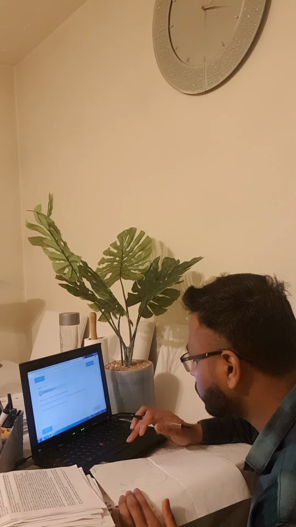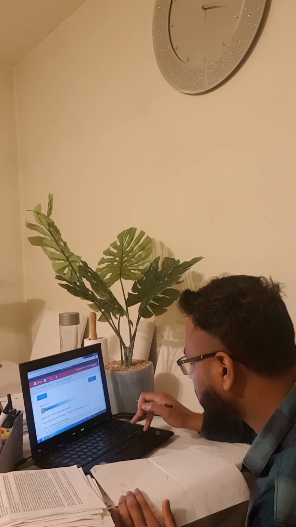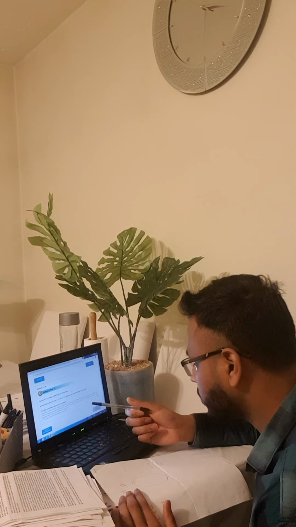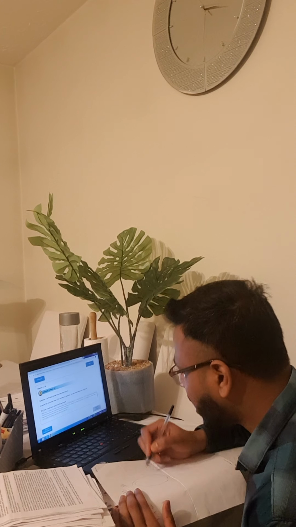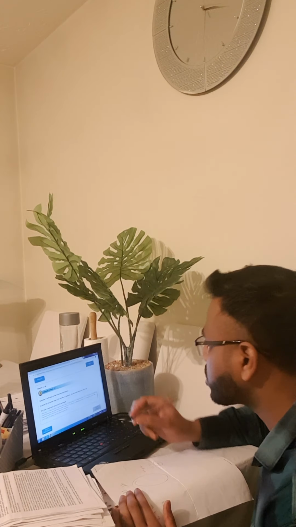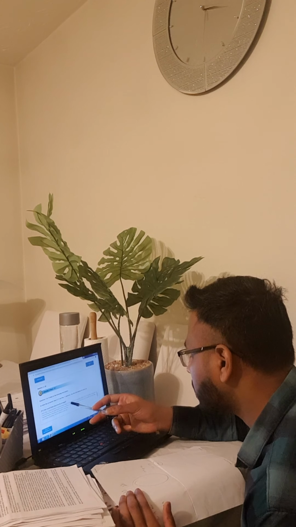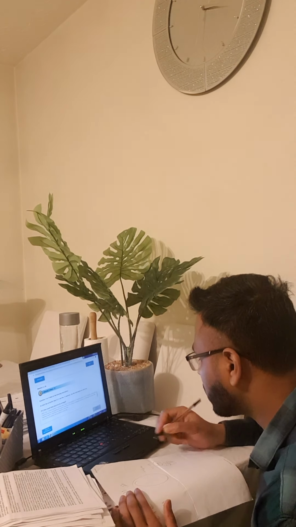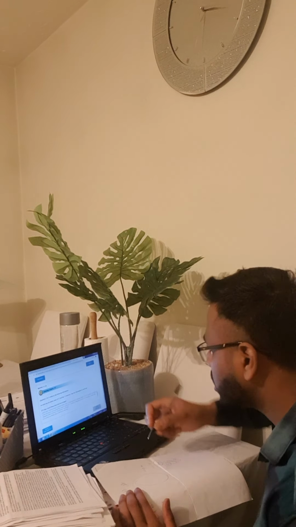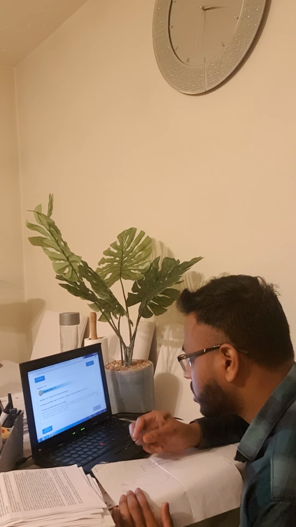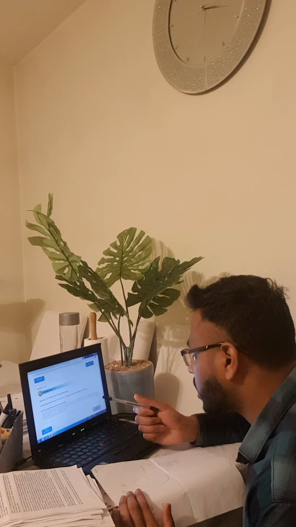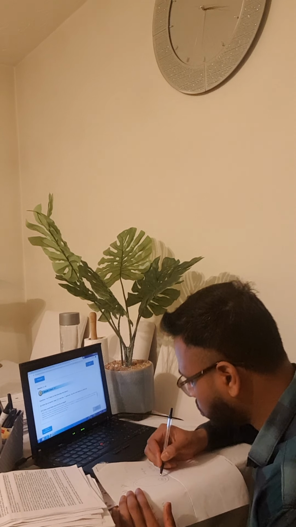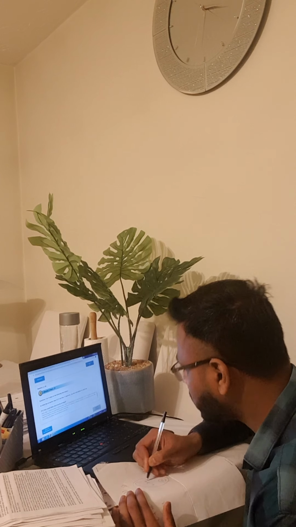Question number 4, they're asking how would these electrons be arranged. As we know, atomic mass is equal to neutrons plus protons. So we know atomic mass is what? 27. Neutron is what? 13. Therefore, proton is 14. And the number of protons and electrons are equal. Therefore, the number of electrons is what? 14. Electronic configuration would be 2, 8, and 4.